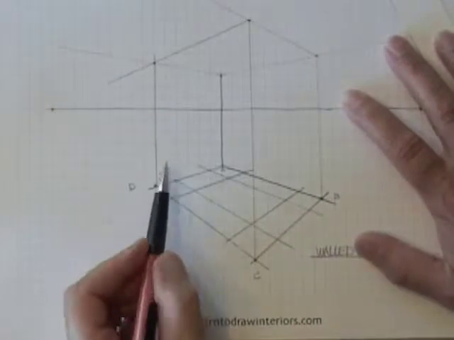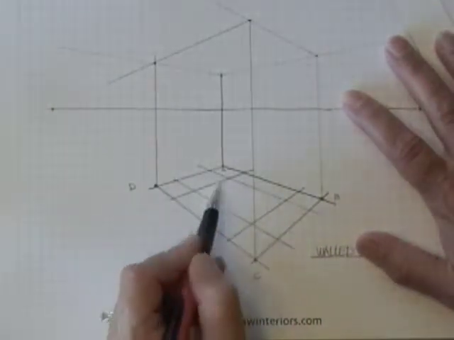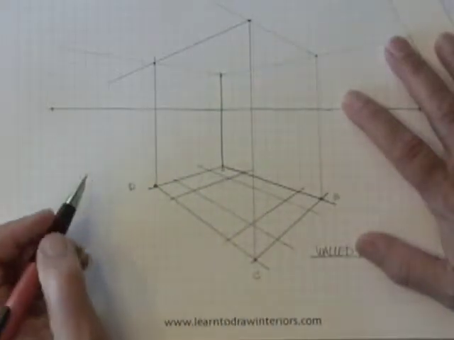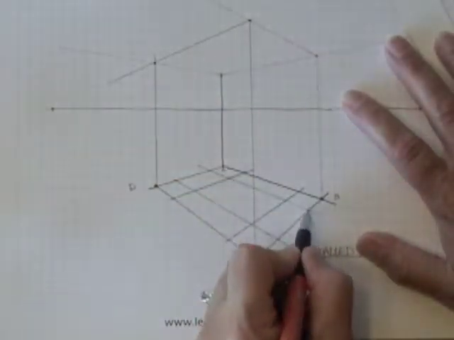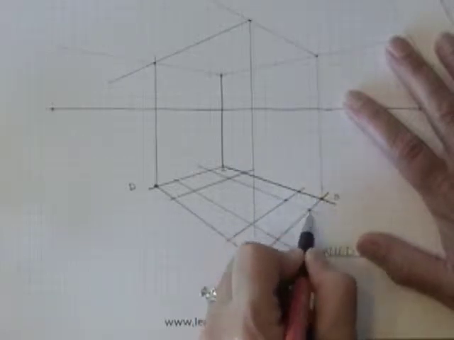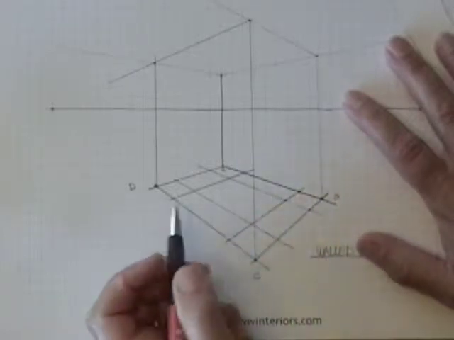All right, next what we want to do is to get these grid lines from the floor transferred all the way around the cube. So if I put an intersection dot all the way around, now this becomes A, B, C, D again.